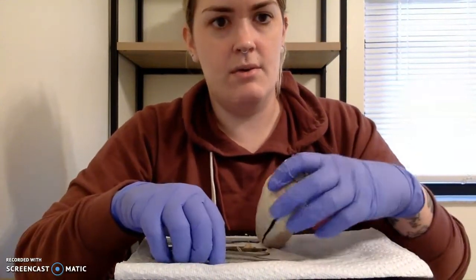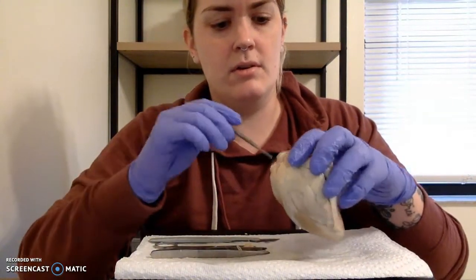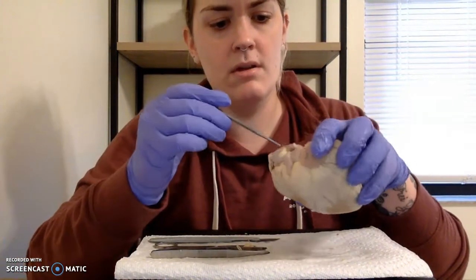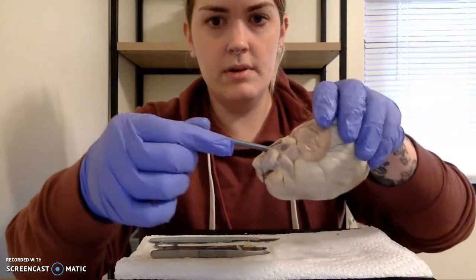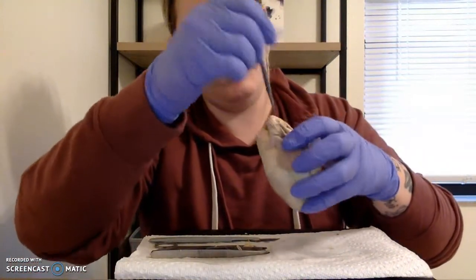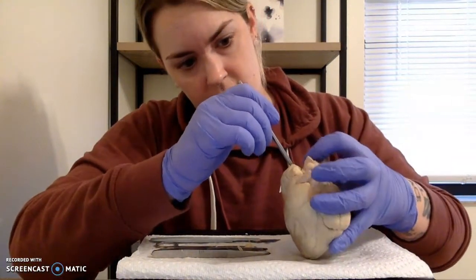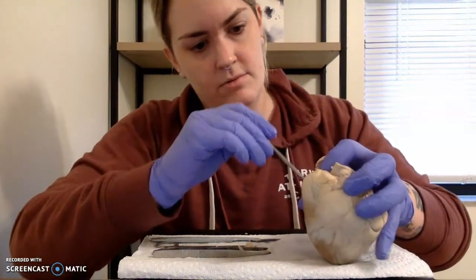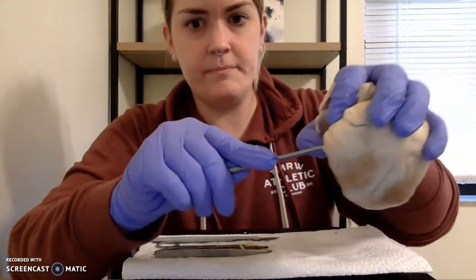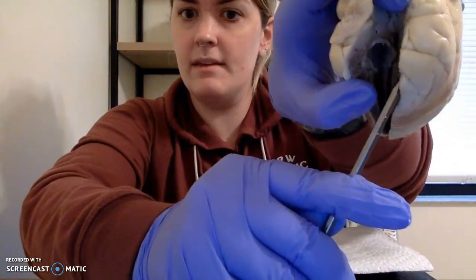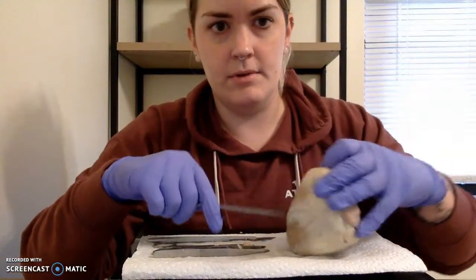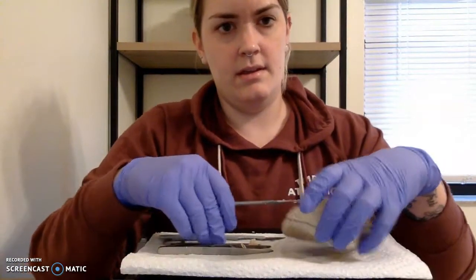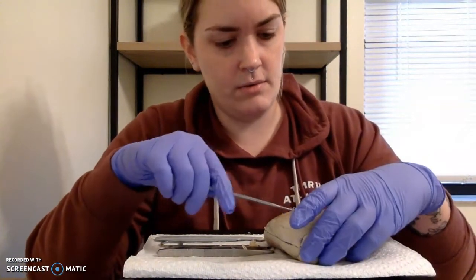So next is the aortic valve. It's going to be between our left atrium and the aorta, which you can see through here. Actually, when you open it up, you can see where that valve exists, which is pretty cool. See that? Perfect. Okay, that was our aortic valve.